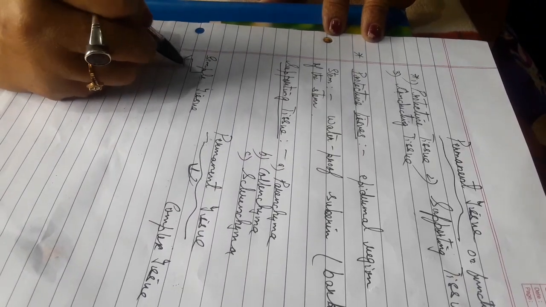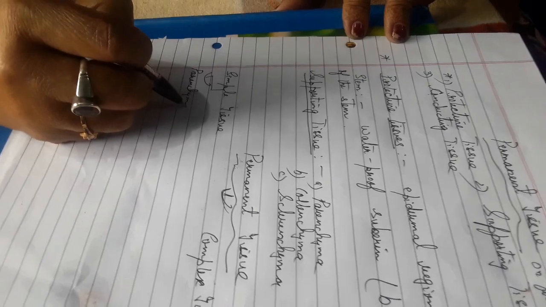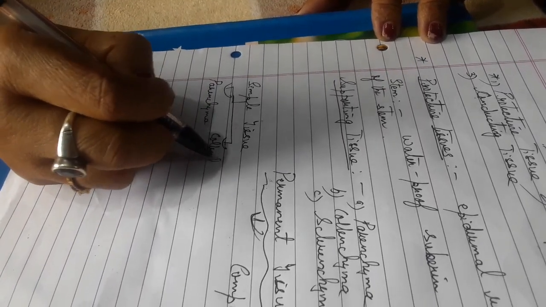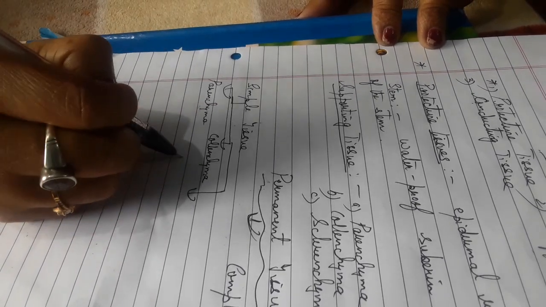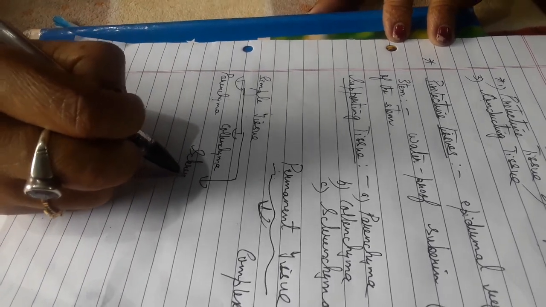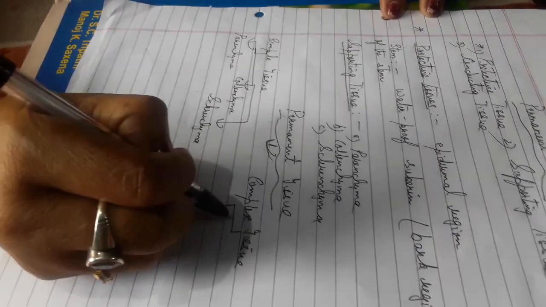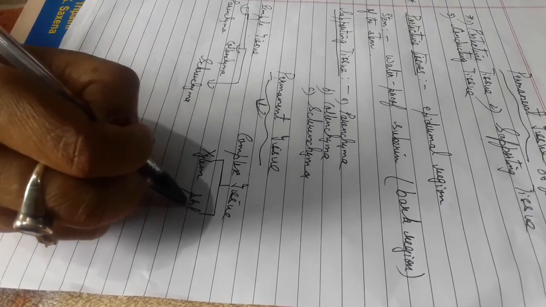Simple tissue again can be grouped into parenchyma, collenchyma, and the third type, sclerenchyma. Complex tissues are of two types, xylem and phloem.